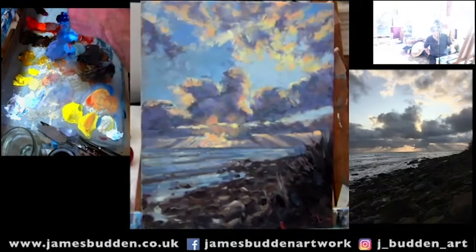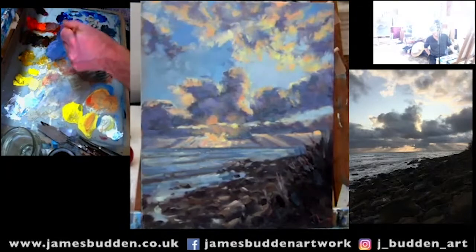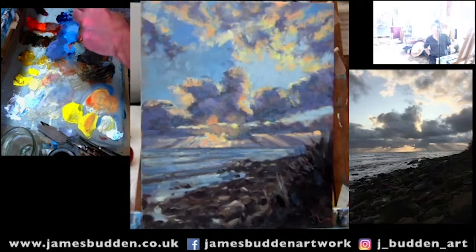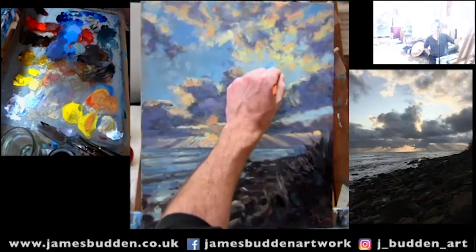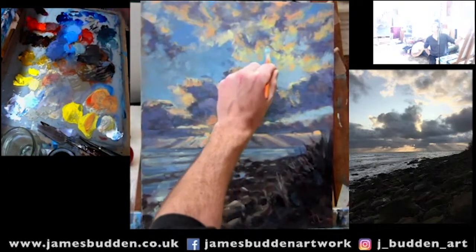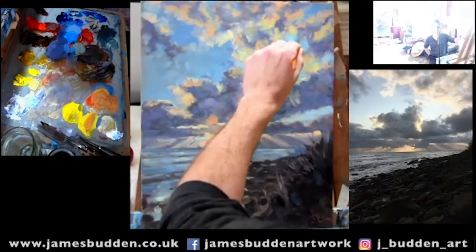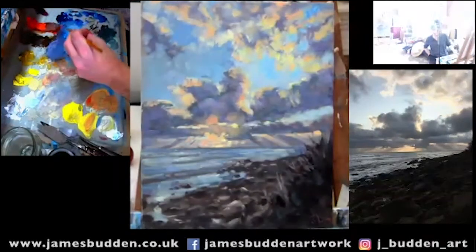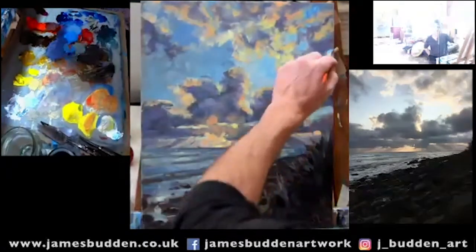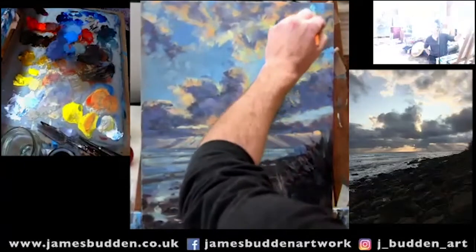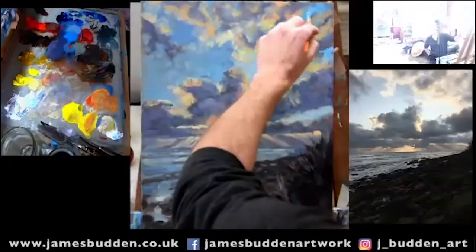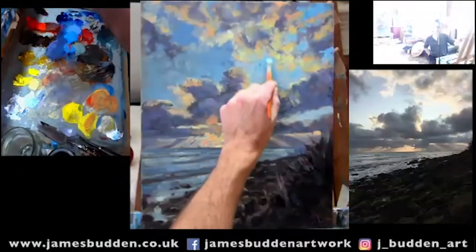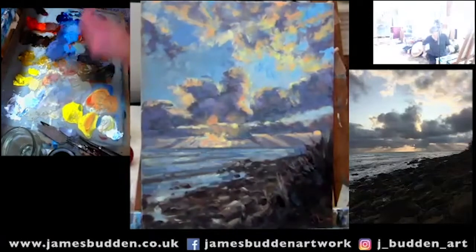Chuck even more. No, that's too light. It'll come back. So I can throw a little bit of extra colour in here, and certainly where it gets nearer the top. Oh, that's too dark. Yeah, that's nice. Oh no, it's not what I want.